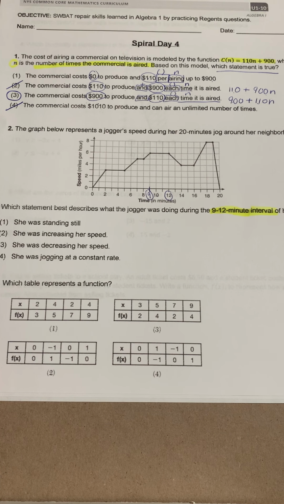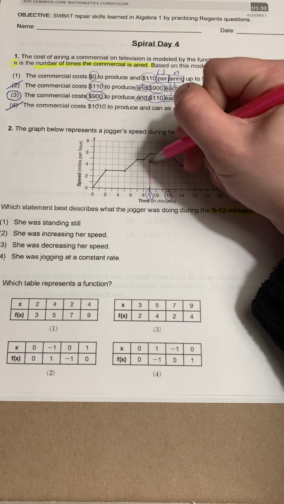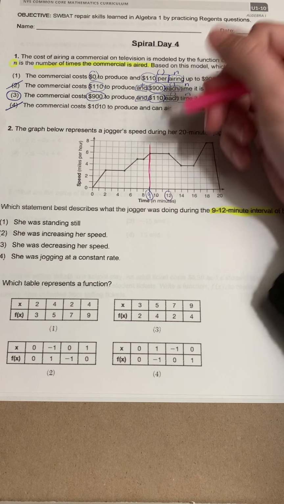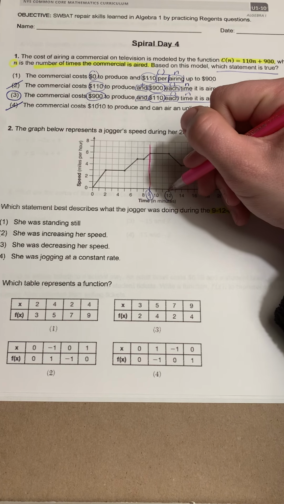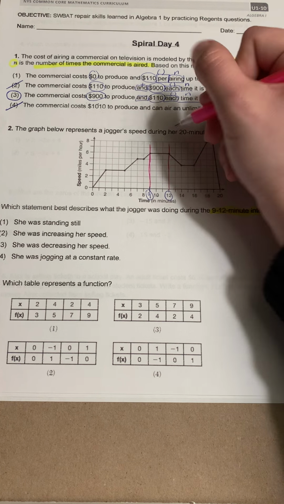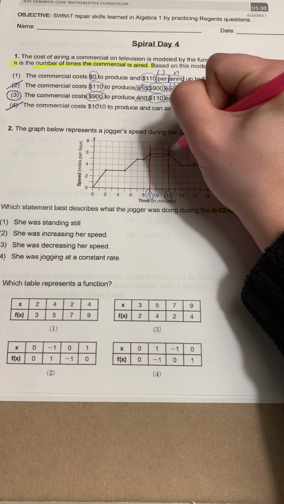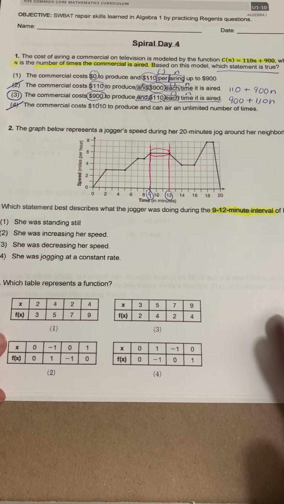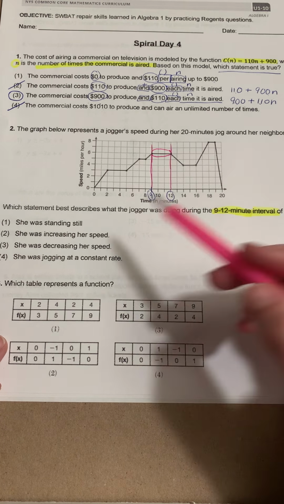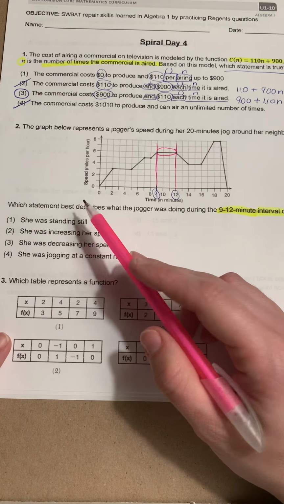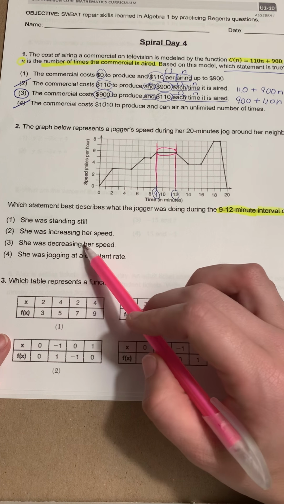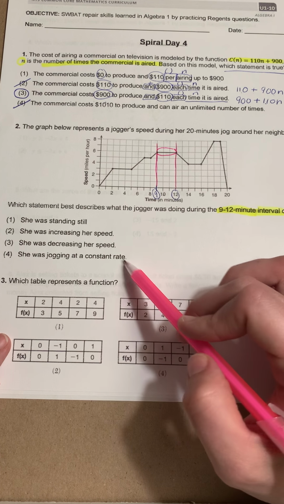So between 9 and 12. What I'm going to do is draw a line up to my graph. So between 9 is like little barriers, the 9 minutes and 12 minutes. This interval in between those two times is what we're talking about. They want to know what happened. Well, was she standing still? Was she increasing her speed? Was she decreasing her speed? Or was she jogging at a constant rate?